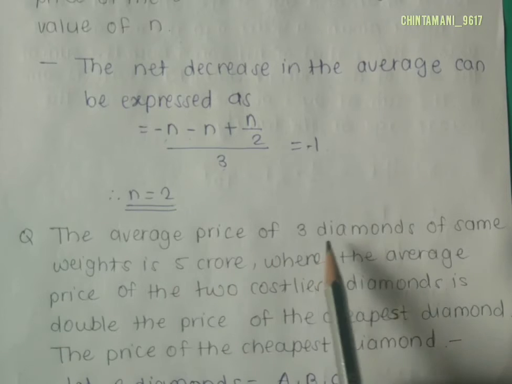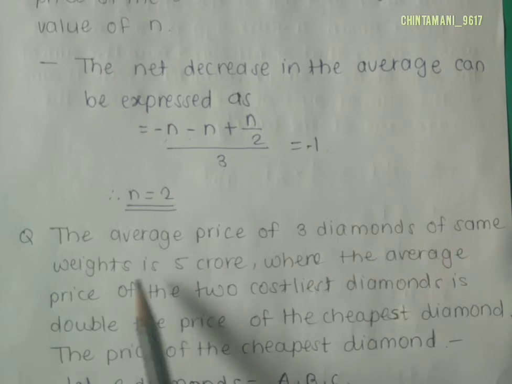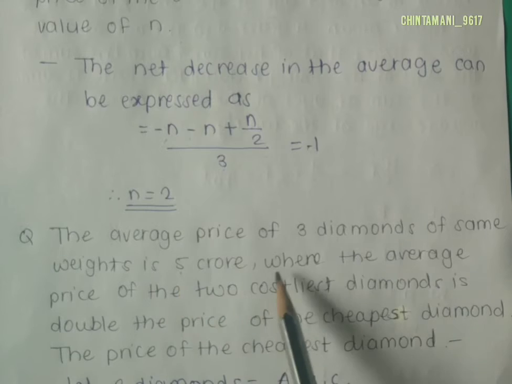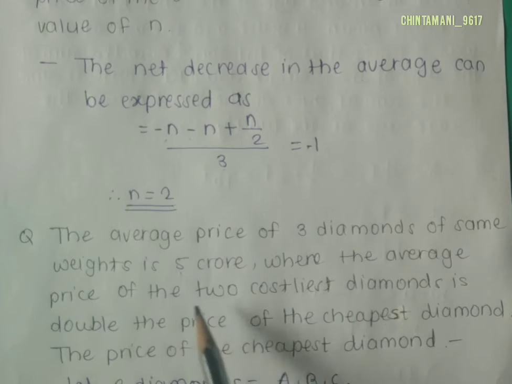The average price of the 3 diamonds of same weight is 5 crore, where the average price of the 2 costliest diamonds is double the price of the cheapest diamond. The price of the cheapest diamond is? So we have to basically find, there are 3 types of diamond. First 2 types are costlier and the third type is cheaper. And the average price of all the 3 diamonds is 5 crore. So what does it mean?